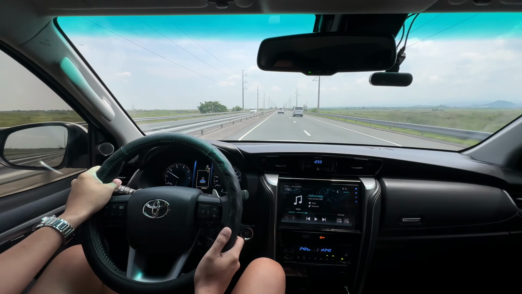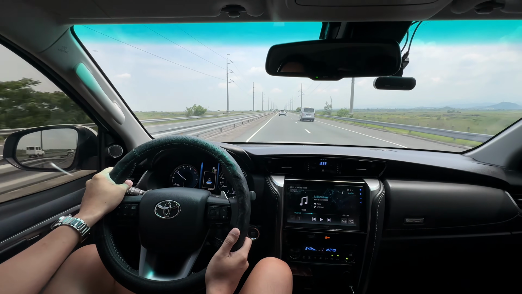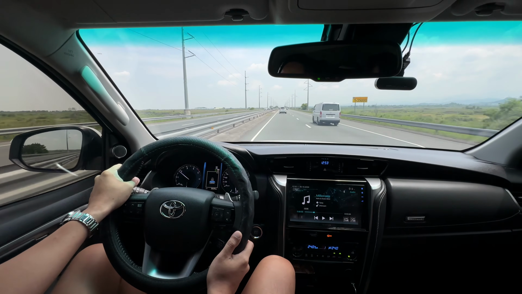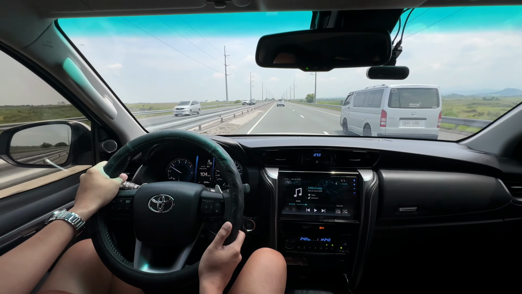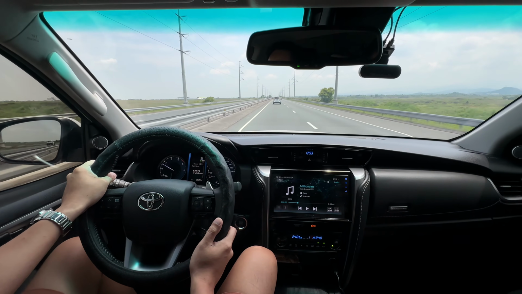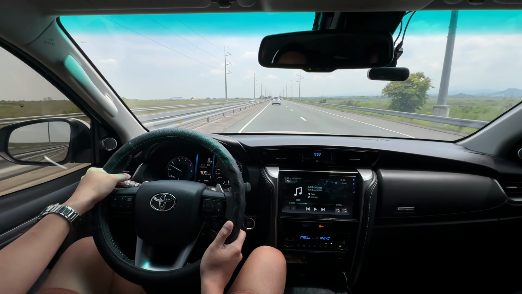For me, basta napapadaan ako sa expressway, I always use adaptive cruise control kasi iba talaga yung convenience na binibigay niya sa'yo while driving. So, let's start the video.